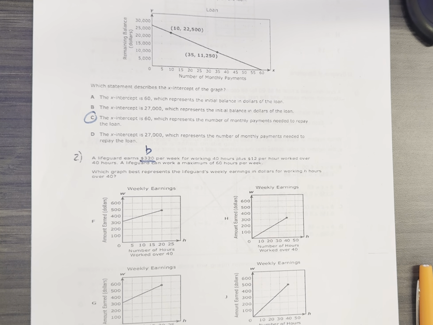So if you have a max of 60, how many overtime hours did you work? 20. So 60 minus 40 equals 20. And then you take that 20 and you multiply it times what? Times $12 an hour. What's 20 times 12? So the mental math without a calculator: 10 times 20 is 200, and 2 times 20 is 40, so it'd be 240.